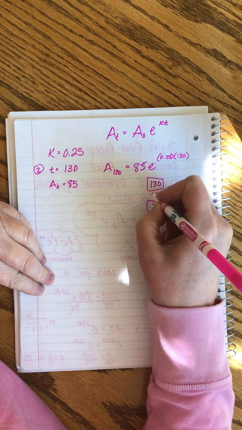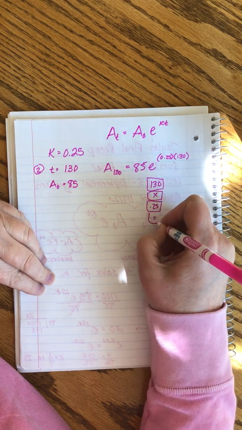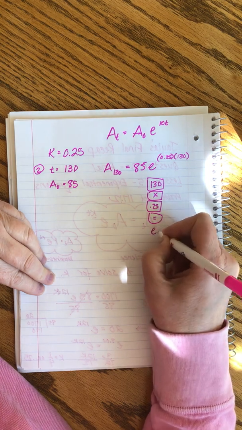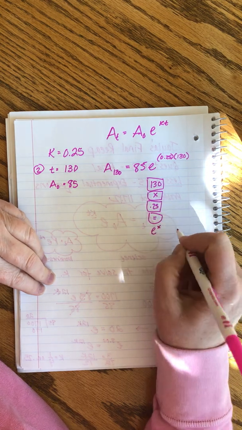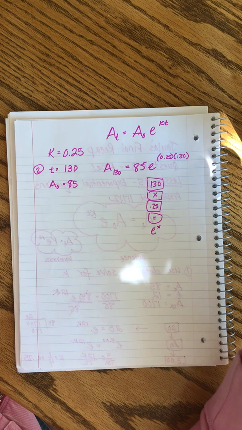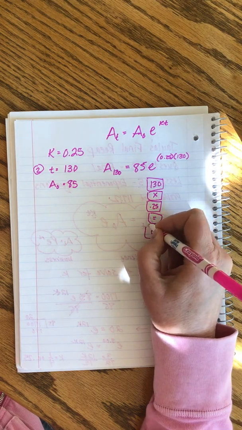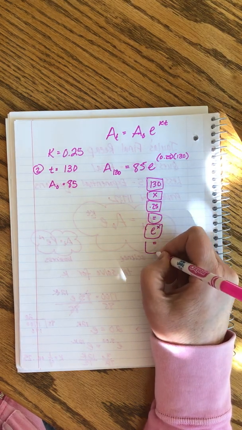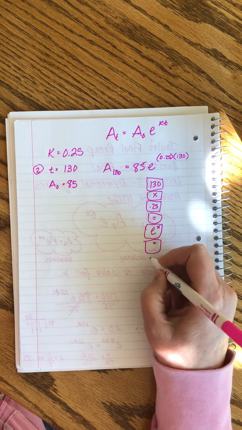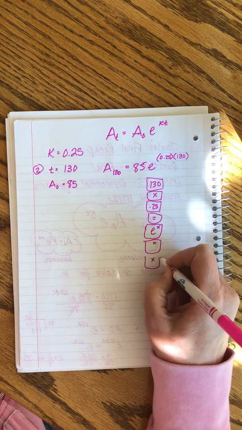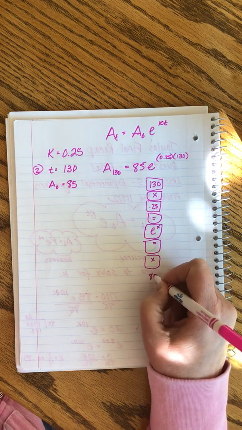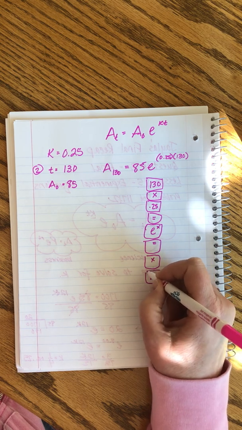Then do an equals. Then do e to the x, because this is the exponent that we want to put on e. And I think you need to do an equals again. Then times 85. Obviously, those are two separate buttons, but you know how to do that.